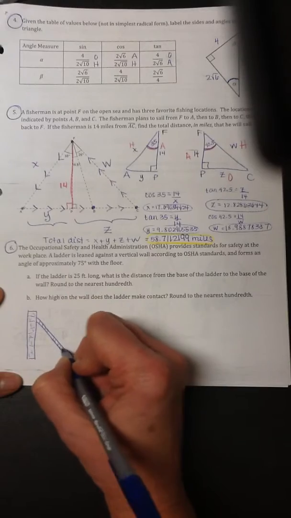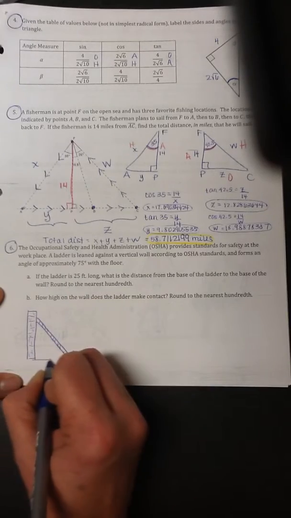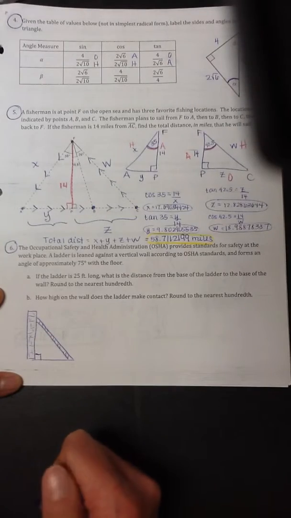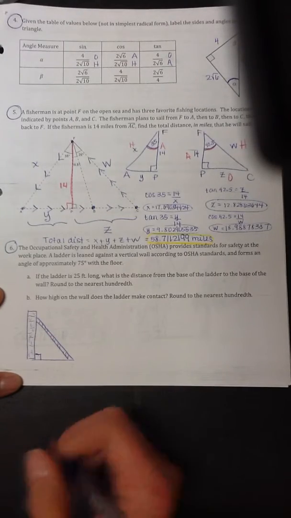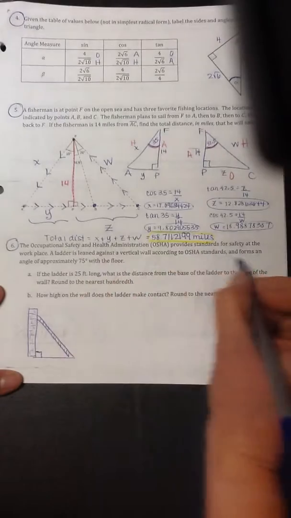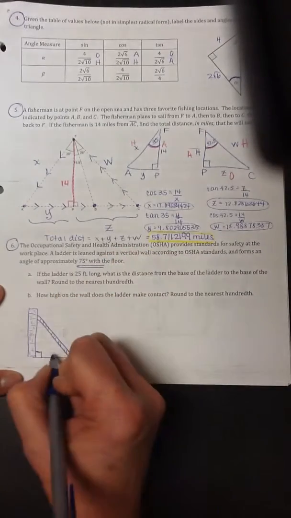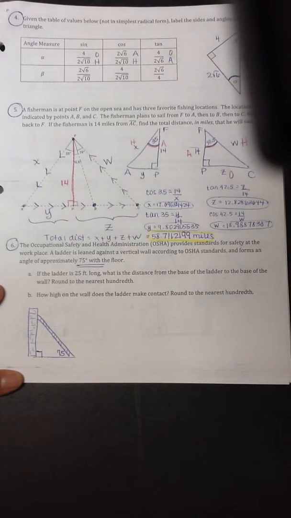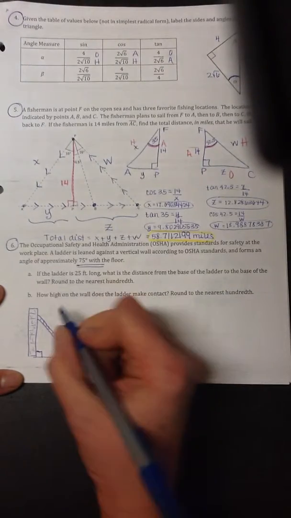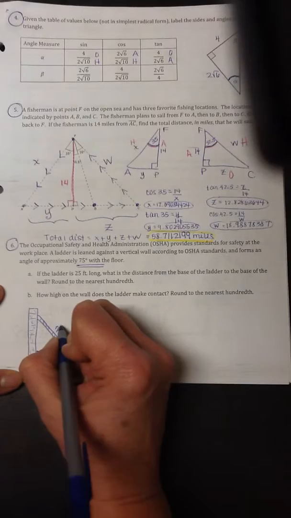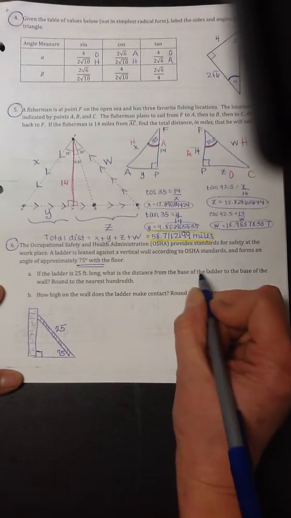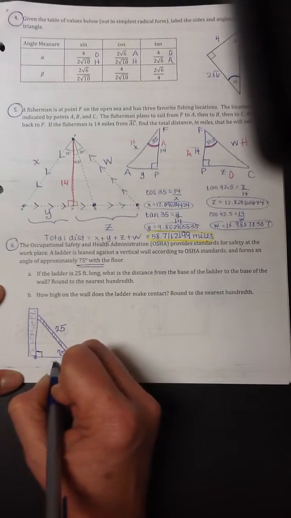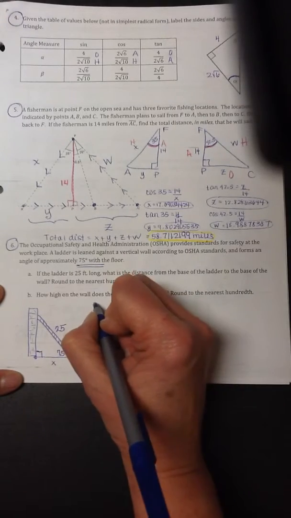We assume that all buildings are built perpendicular to the ground. So I'm assuming that there's a right angle in here unless I'm told otherwise. And it says that that ladder forms an angle of 75 degrees with the floor. So the angle measure is 75. It says the ladder in part A is 25 feet long, and it wants to know the distance from the base of the ladder to the base of the wall. So this is what I'm looking for in part A.